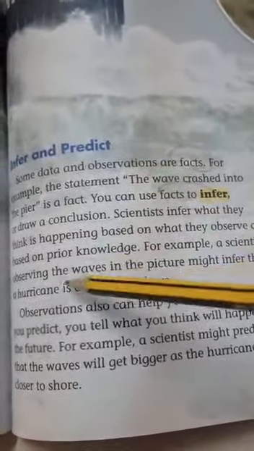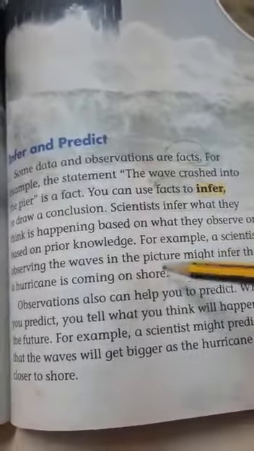Now, for example, a scientist observing the waves in the picture might infer that a hurricane is coming on shore. Shore, it means like a beach. So the scientist, because he is looking at the waves that are pushing against and crashing on the pier in a very strong way and high, what did he say? He made his knowledge before observations based on prior knowledge. Then he said, because of that, that means maybe a hurricane is coming to the shore. See the meaning of infer? Based on prior knowledge.